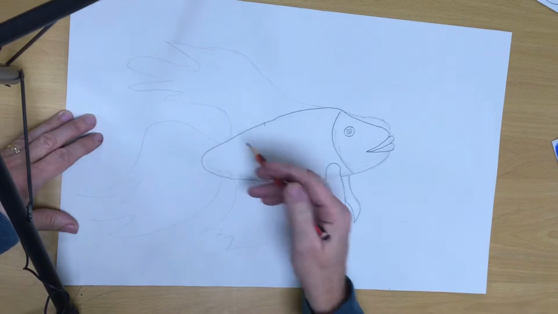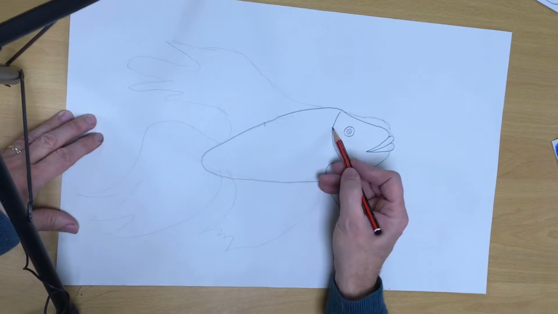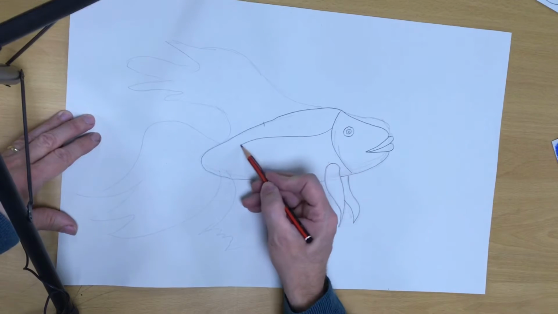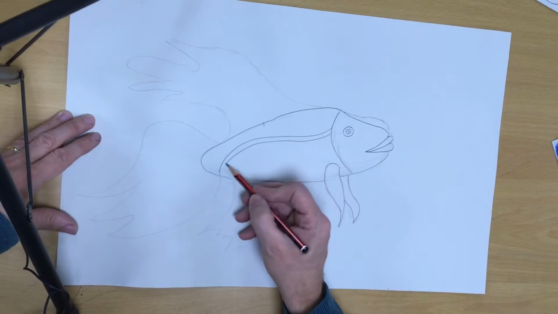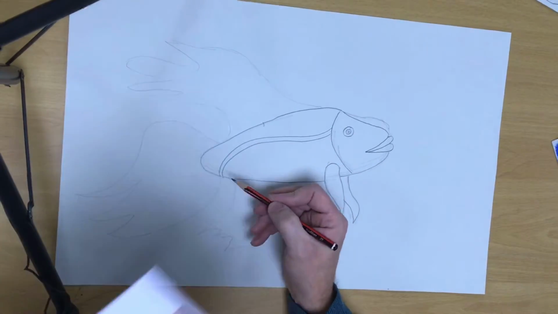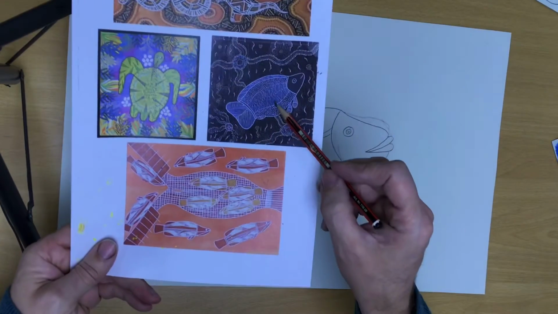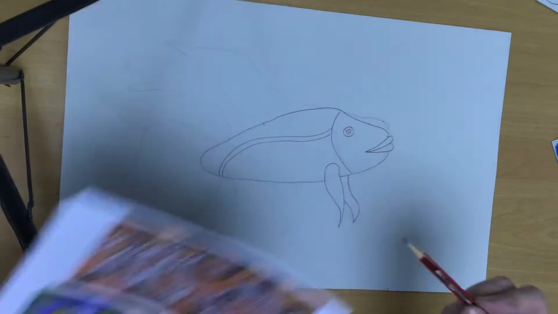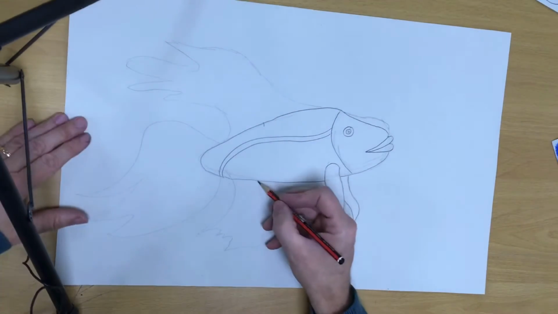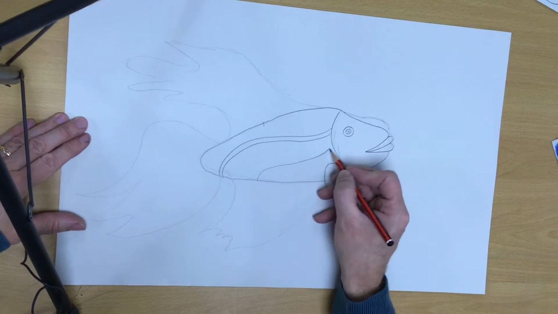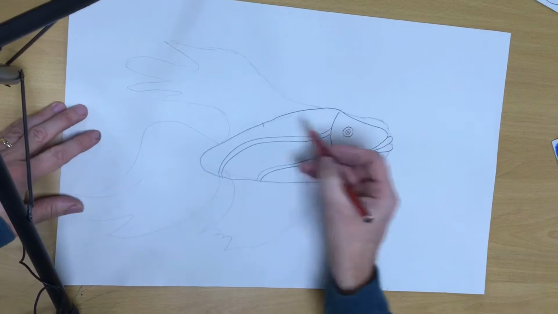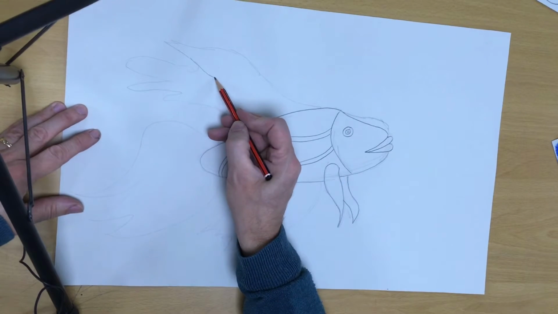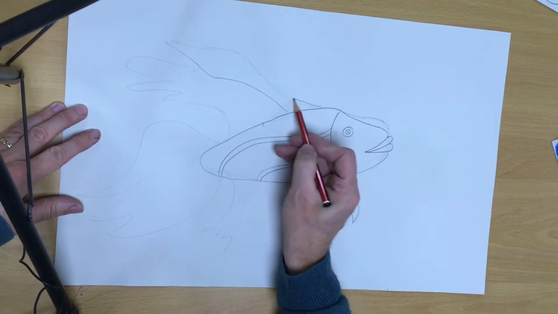Now once you've got your basic shape sorted, your next step is you're going to put more detailed designs in, because that is exactly what happens in the Aboriginal work. So I'm going to divide up my fish into little sections like this, and then we can also do it up here, coming around here.